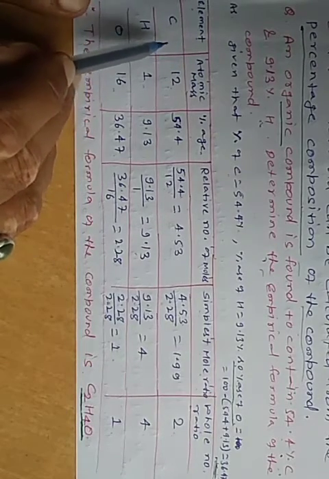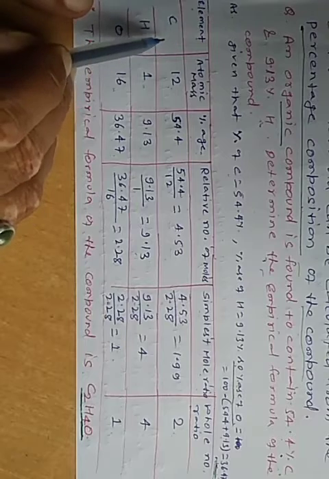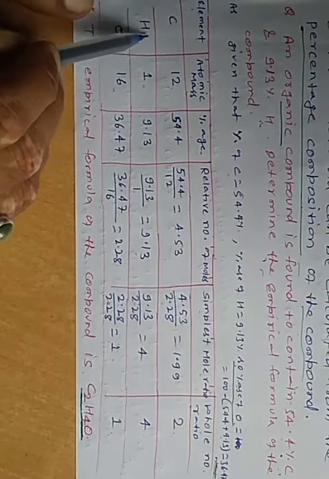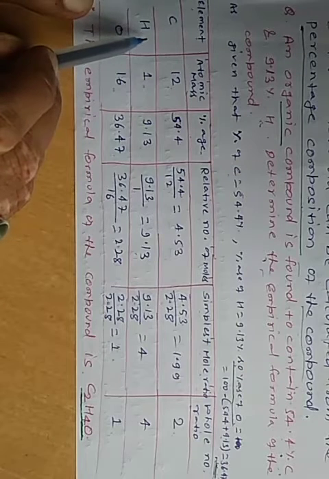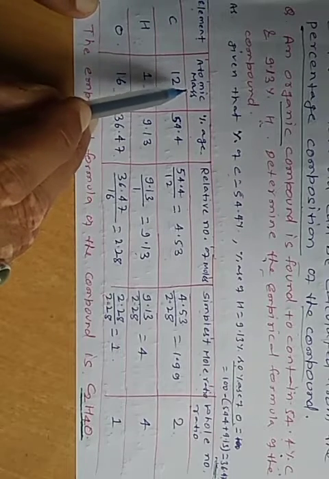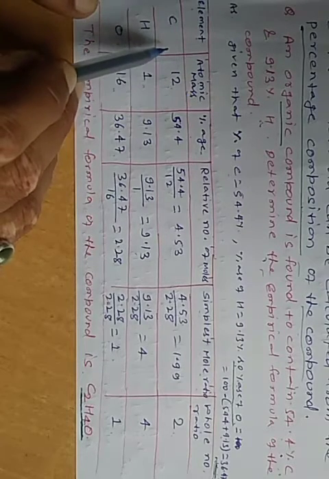The elements present in this organic compound are carbon, hydrogen and oxygen. So we write the three elements in three rows, and also write the atomic masses.